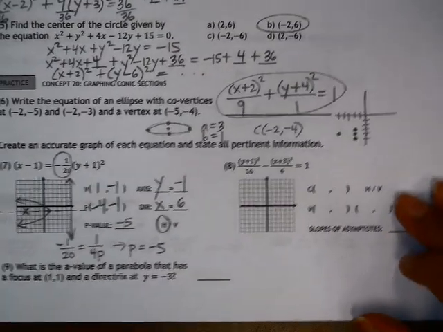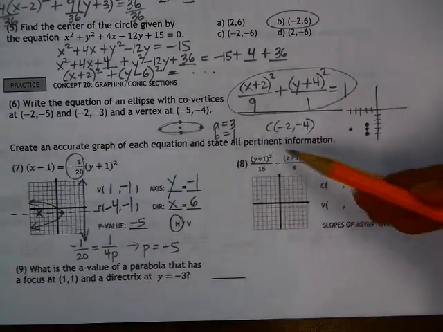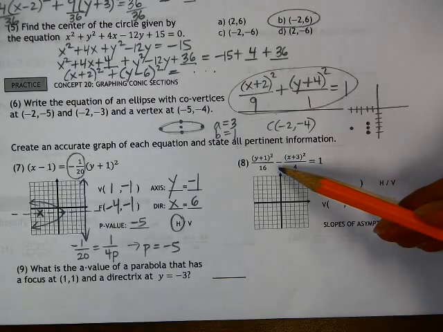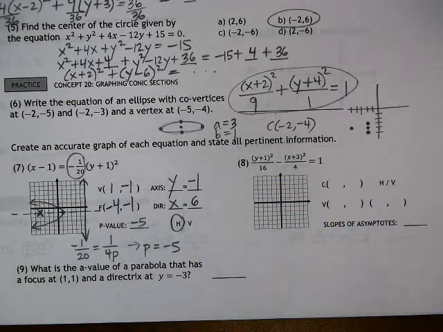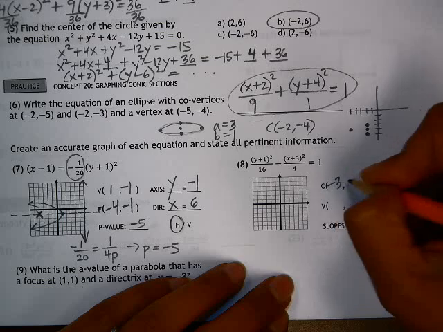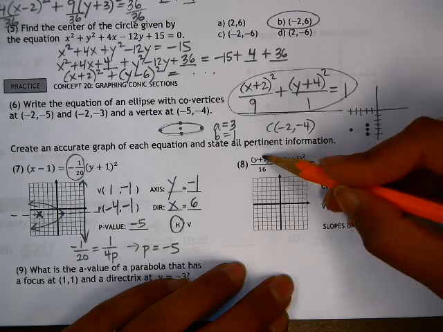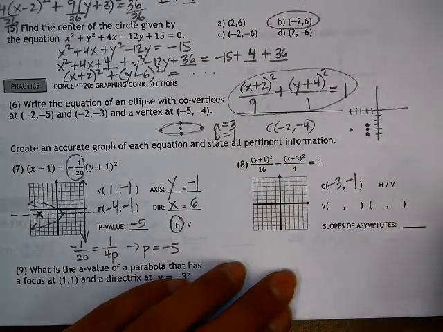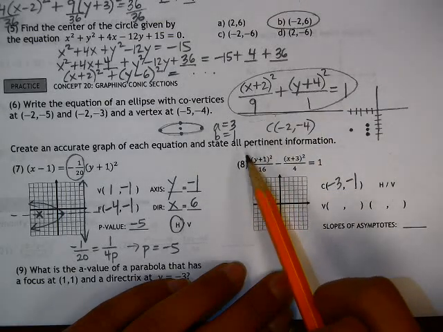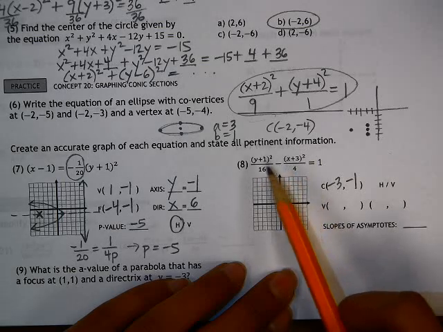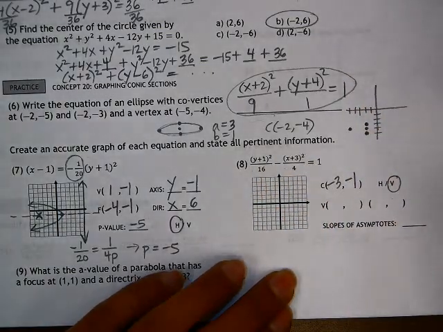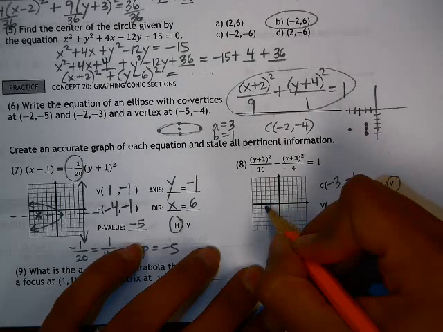All right, in number 8, we have the equation of a hyperbola, because one of the variables has a negative coefficient, the other has a positive coefficient. So the center of this hyperbola is at (-3, -1). This is x minus h, and this is y minus k. Because the y squared is the positive variable and the x squared is the negative, that tells us that it's a vertical hyperbola as opposed to a horizontal. So let's plot the center, (-3, -1).